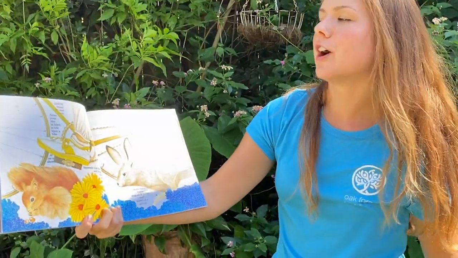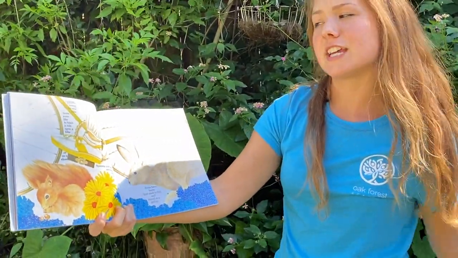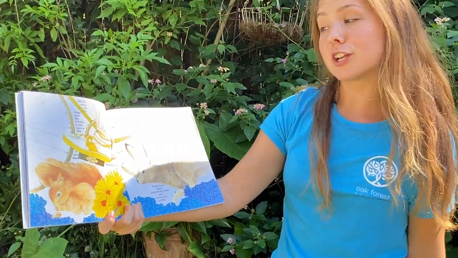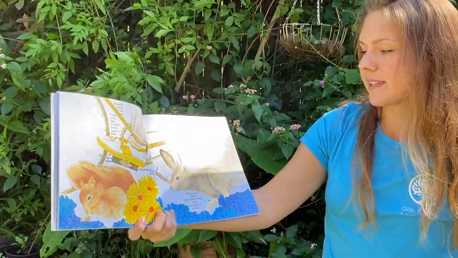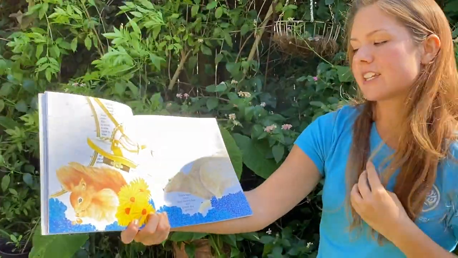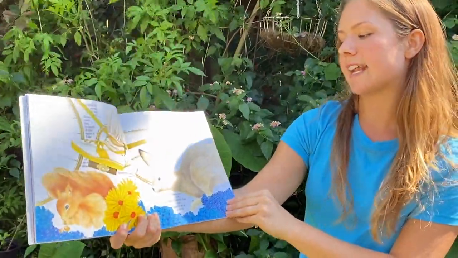Seeds travel far and wide. Some even like to hitch a ride upon a bike or on a shoe. Squirrels hide them and forget that they do. Some have burrs that stick to furs and travel at a gallop.